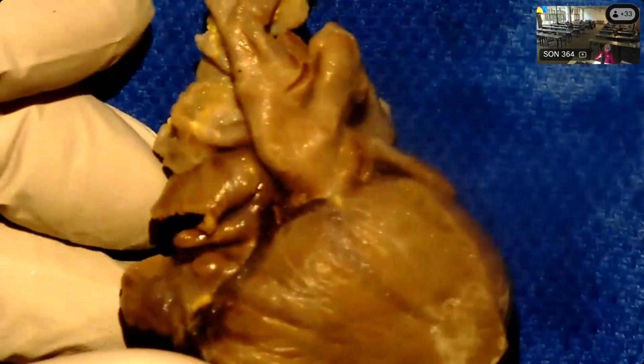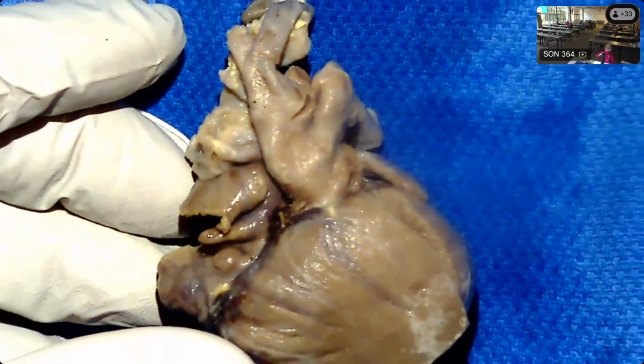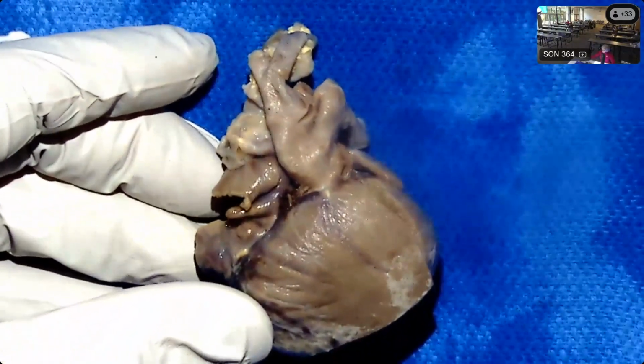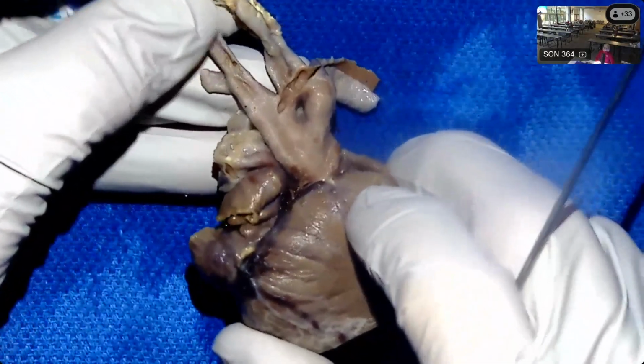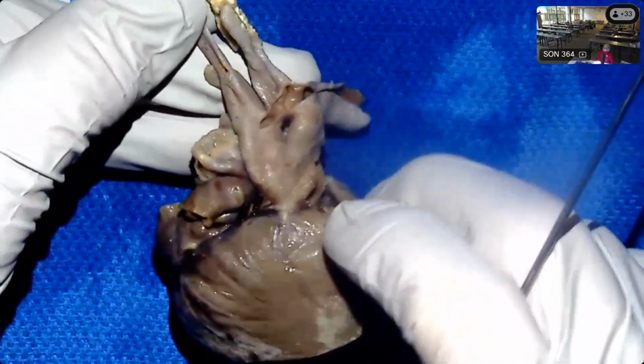So the last specimen I have to show you is the one that had the intact ventricular septum. As I mentioned the other day, this was an incidental finding in a 37-week intrauterine fetal death. So this was not diagnosed in utero.